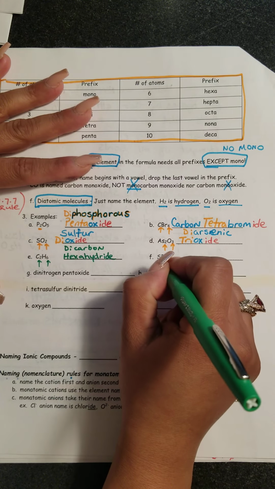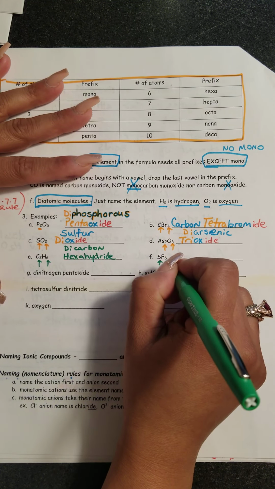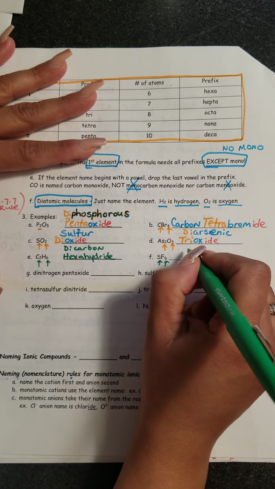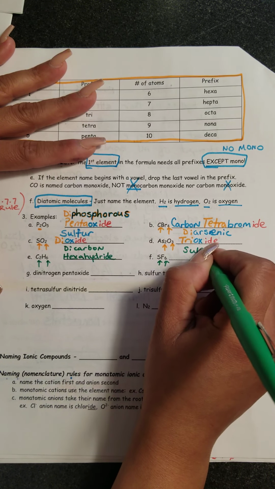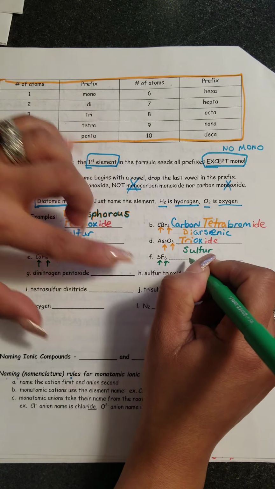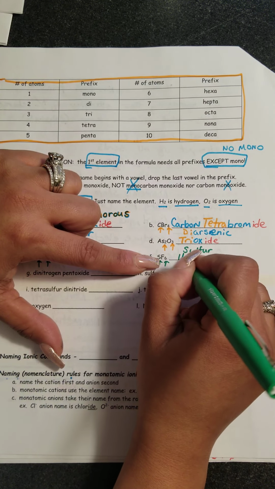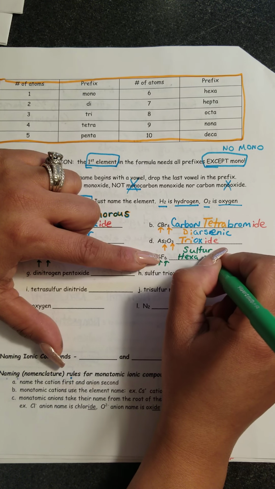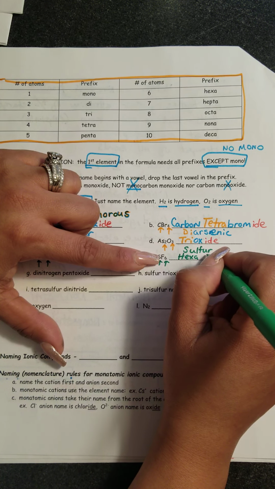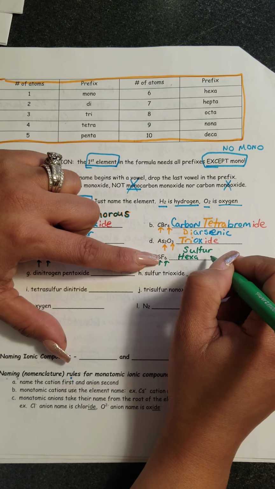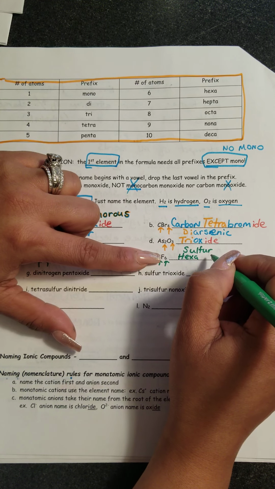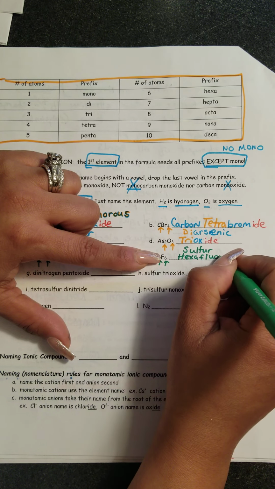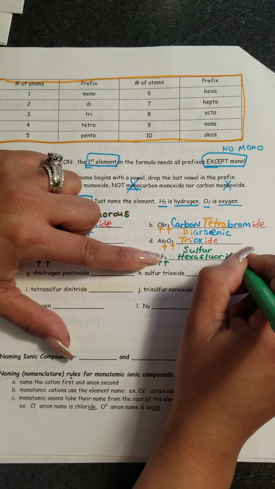Next one here, sulfur has a 1 behind it, and phosphorus has a 6. We do not use mono on the first one, so we're just going to call it sulfur. 6 is a hexa. F is for fluorine. I'm so sorry, P is phosphorus. I apologize. F is fluorine. So fluor, and then the ending IDE.